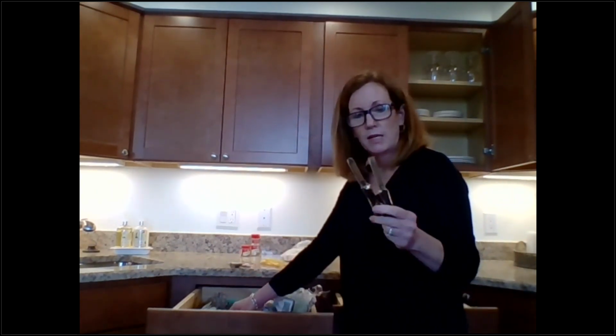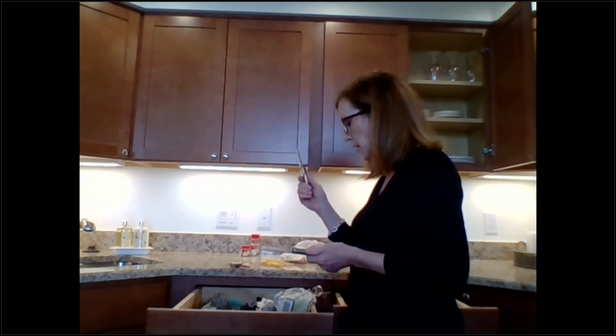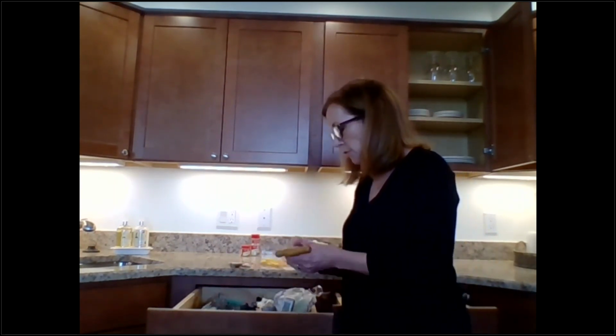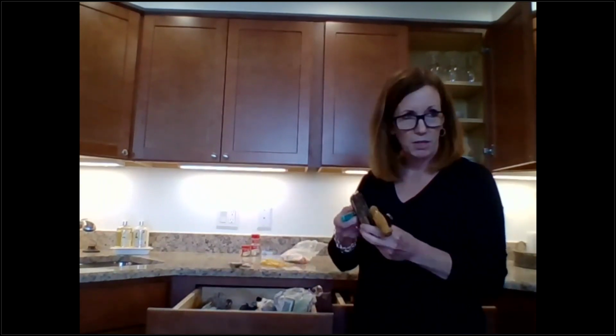I have 2 or 3 peelers. Which one is the best? Well, this one always cuts me and I hate it, but I like this one. Okay, then this one goes here and this will go over here. And we have 3 candles. And we have this, which I didn't even really know what it is.